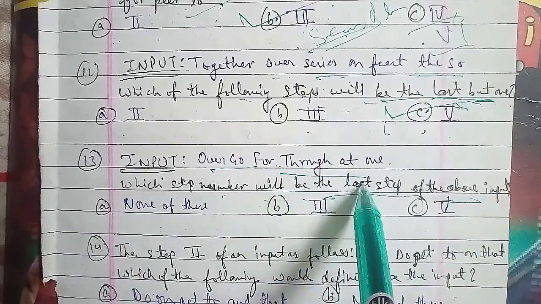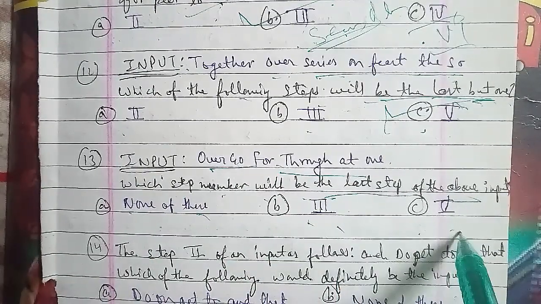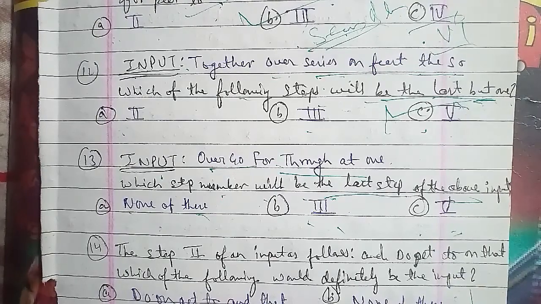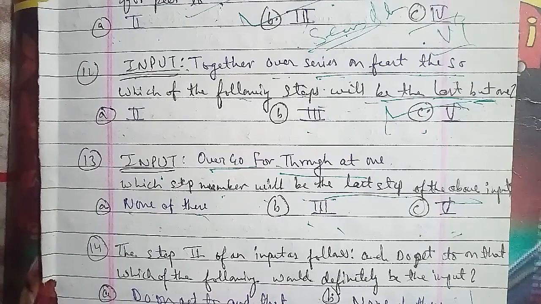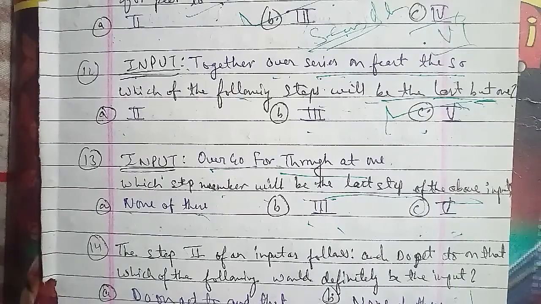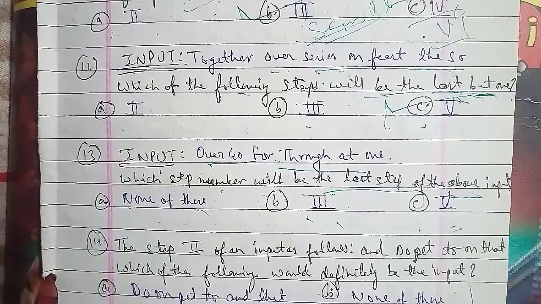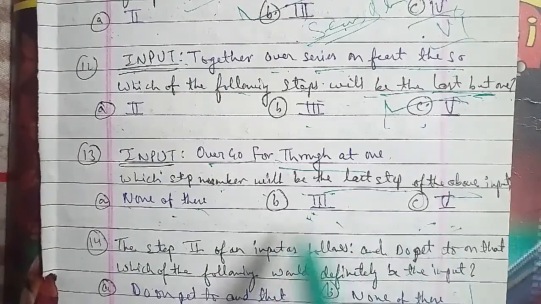So with this respect, the question over go for throw at 1, the step 1 will be at over go for throw 1, step 2 will be at for over on through 1, and step 3 will be at for go over through 1, and step 4 will be at for go 1 over through. And this is the steps of 4 total steps that we have is 4, and the last step for this input will be 4, and option they had given you none of these, third and a fifth, though of course fourth is not mentioned here, and that for that sake the reason will be option A, that is none of these here. Now moving on with the next one that we have here, 14th question.